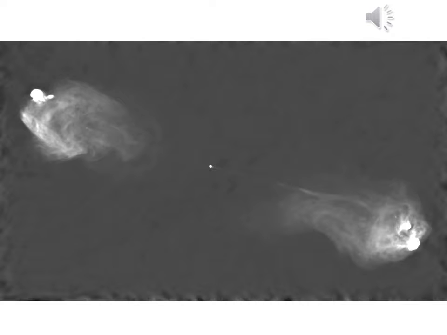That little tiny dot in the middle is a galaxy that's 100,000 light years across, which means the distance between the two sides in this image is 1,000,000 light years. These are what's called radio lobes from an active galaxy.